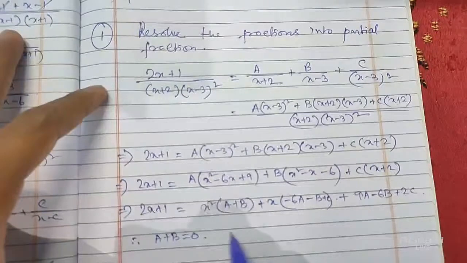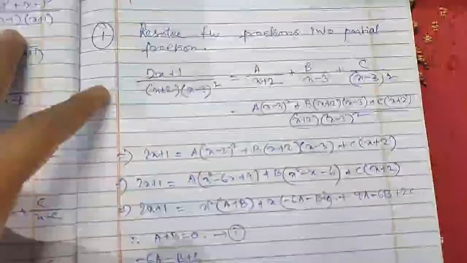This is equation number 1. Next, the coefficient of x is minus 6a minus b plus c equals 2, this is equation number 2, and the constant term minus 6b plus 2c equals 1.